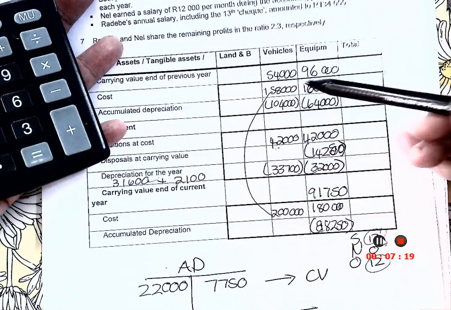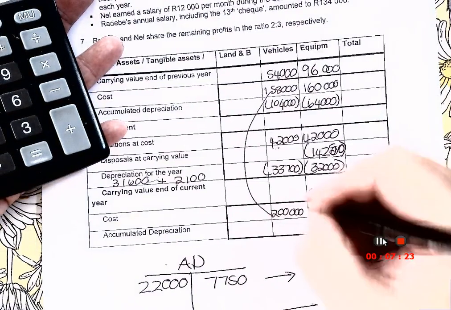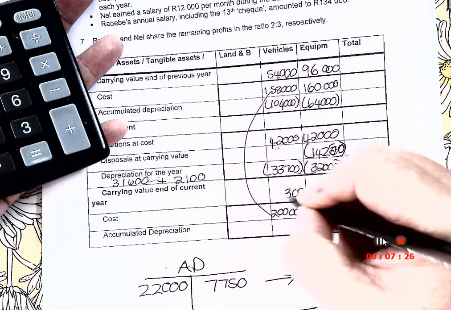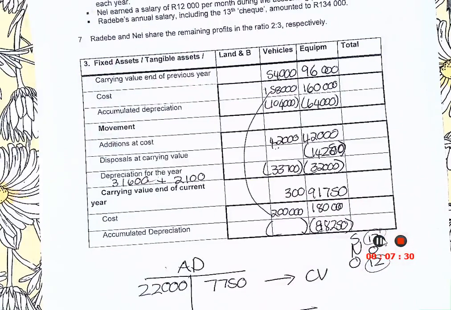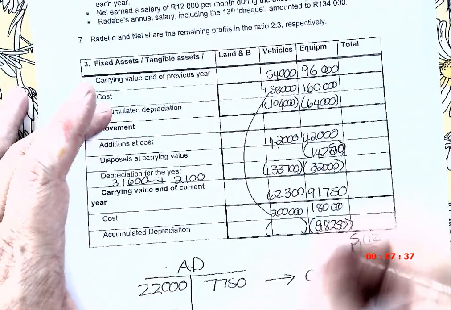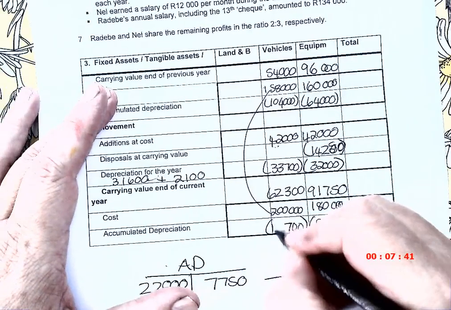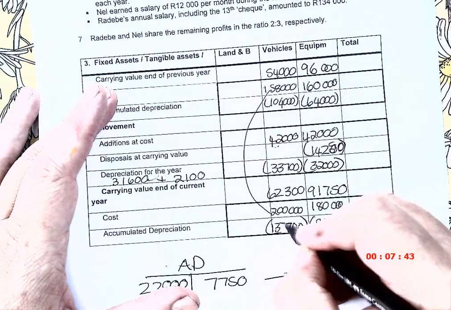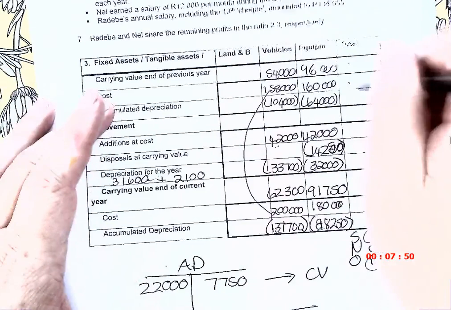So 54 plus 42 less 33 gives me 6,300. Less 200 gives me... Okay, I'm not going to add all of this. You're going to do it on your own. You need to add all of this.